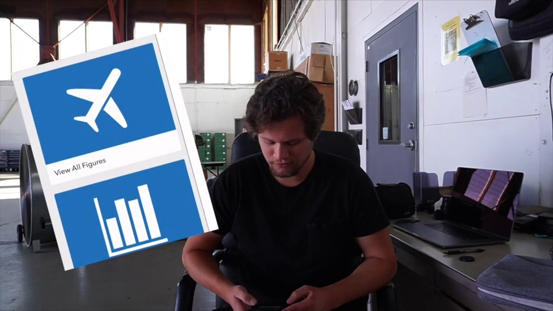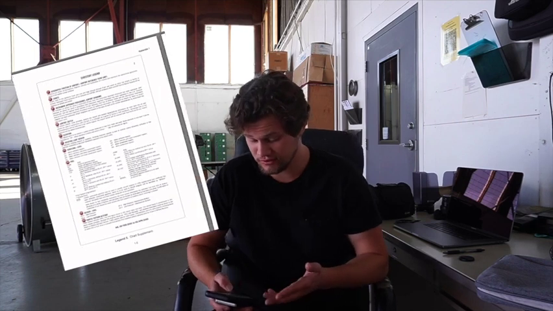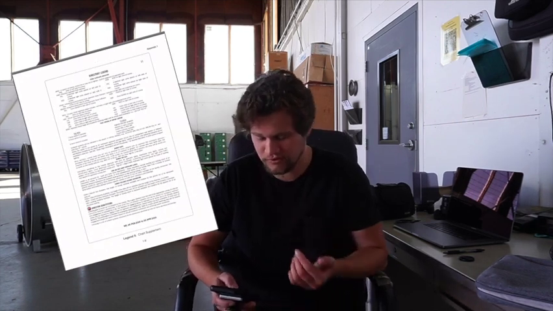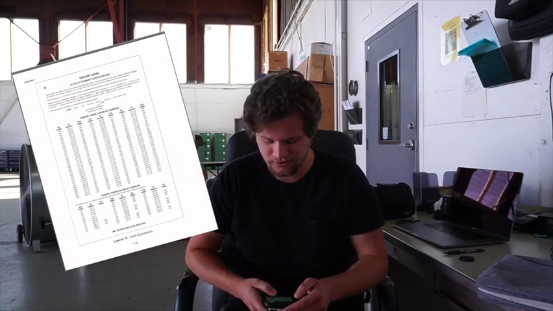Okay, let's go ahead and view all figures. Okay, so this is the Airman Knowledge Testing Supplement for Sport Pilot, Recreational Pilot, Remote Pilot, Private Pilot. This book is what you're going to be given on the day of test to take your FAA written test. It's got charts, it's got weight and balance, it's got load factor, it's got crosswind components. Everything that is going to show up on the test is going to be in here. So just make sure that you know how to read this and understand it pretty well, so that when you're asked a question about it, you know the right answer to it.